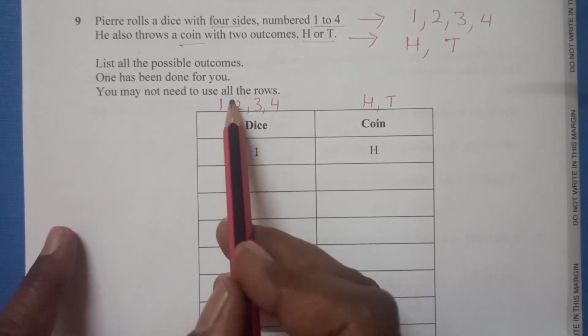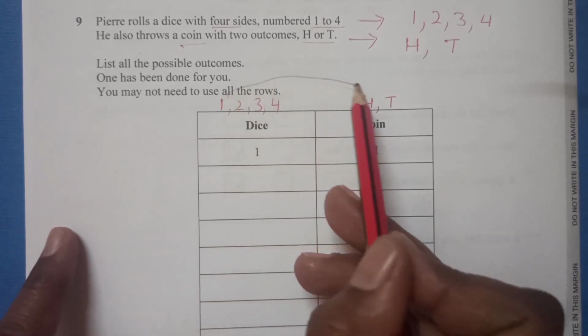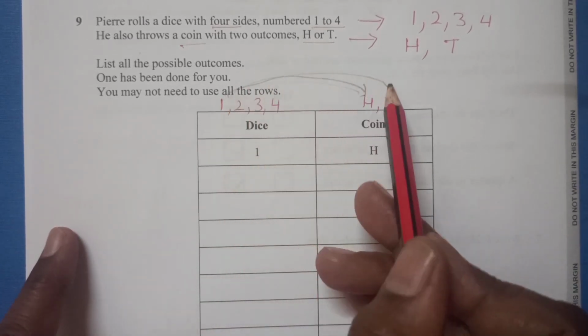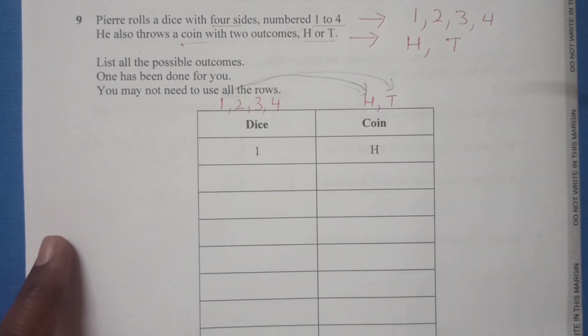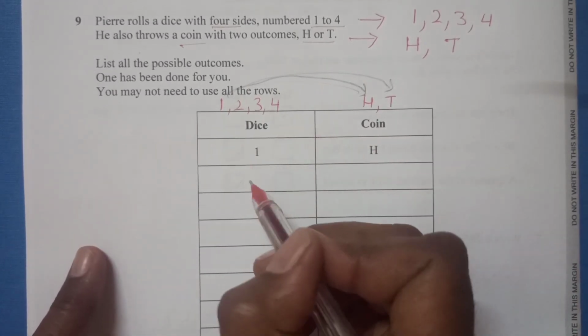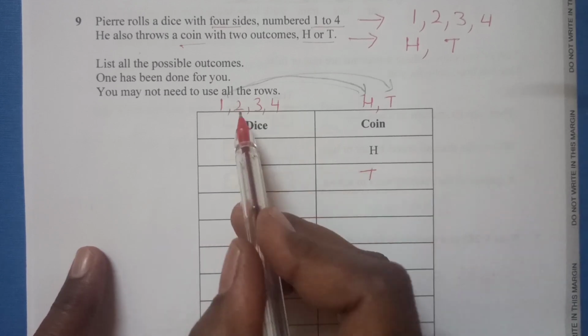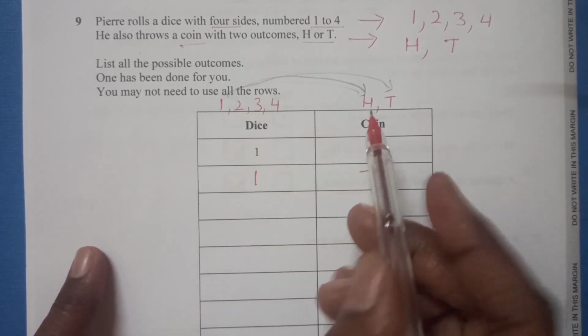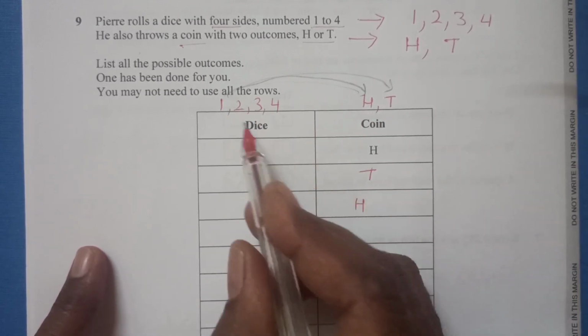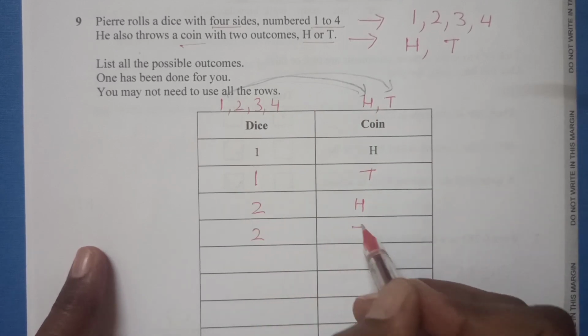First we are going to combine 1. You see it's going this way. 1 H and 1 T, right? So it will be 1 H, then 1 T. Then we'll combine with 2. 2 H and 2 T, right?